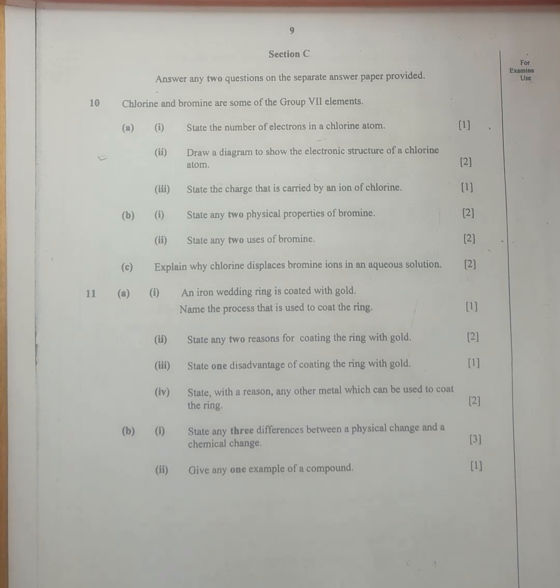And then part C, explain why chlorine displaces bromine ions in an aqueous solution. In halogens, the reactivity decreases down the group, which implies that chlorine is going to be more reactive than bromine. Therefore, it is going to displace bromine from an aqueous solution of metal bromide. Let us move on to number 11.